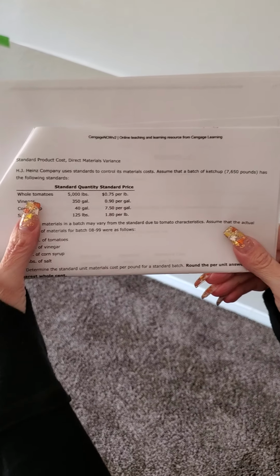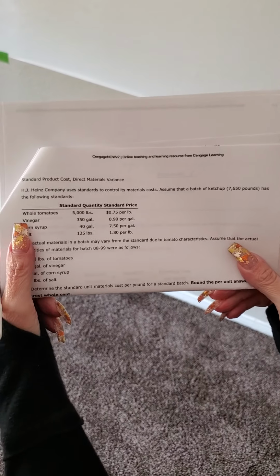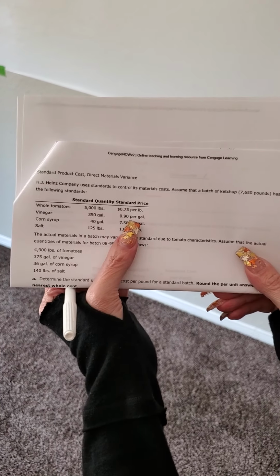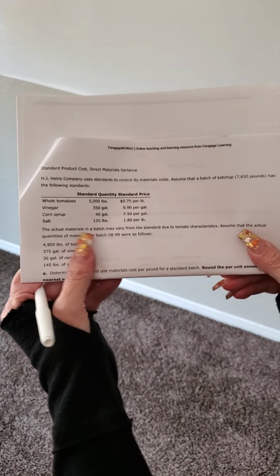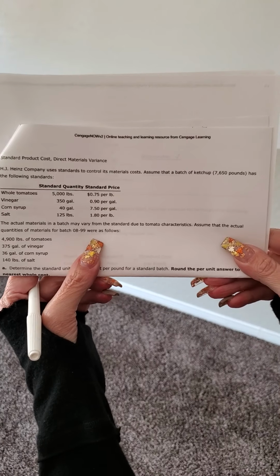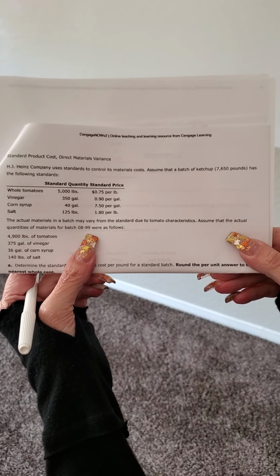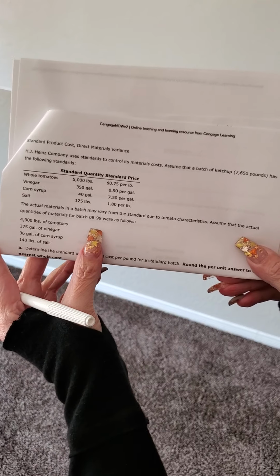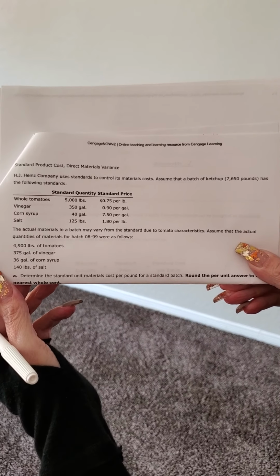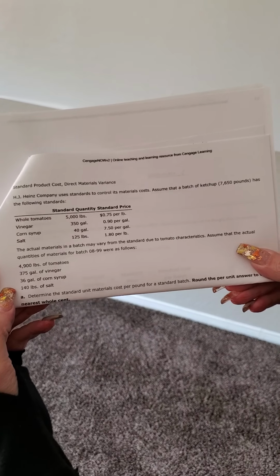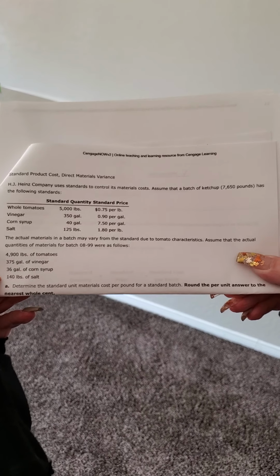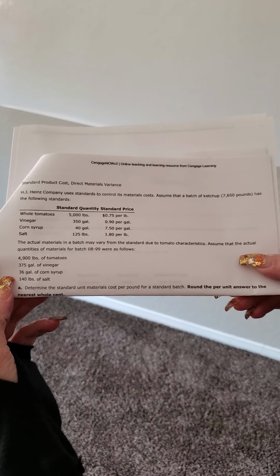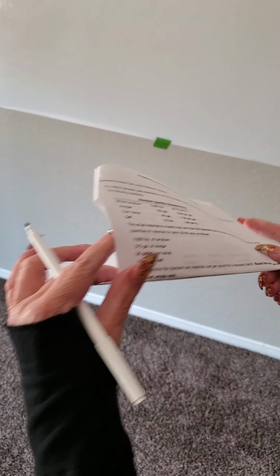All right, so for the 7,650 pounds, they tell us how many pounds of whole tomatoes, vinegar, what we're paying, corn syrup, and salt. And then they tell us the actual materials in a batch may vary from the standard due to tomato characteristics. Assume that the actual quantities of materials for batch 8-99 were as follows. So they tell us what the actual was. And then they say determine the standard unit materials cost per pound for a standard batch, and round the per unit answer to the nearest whole cent.